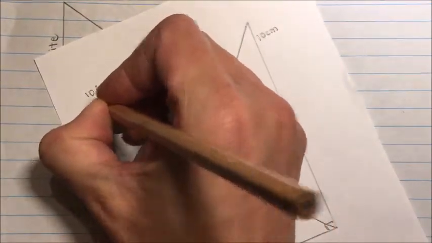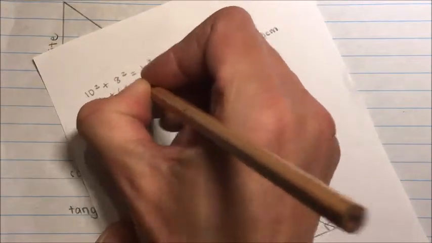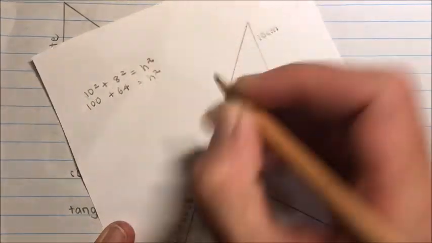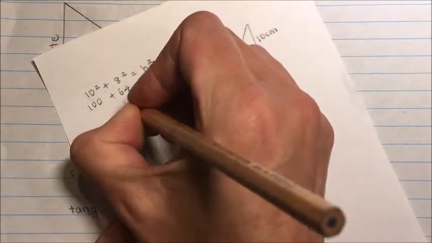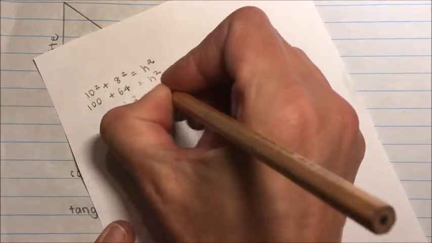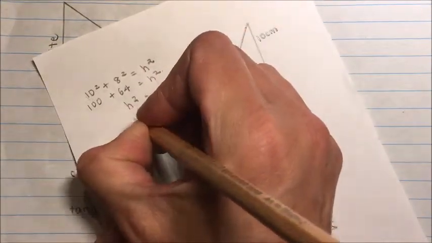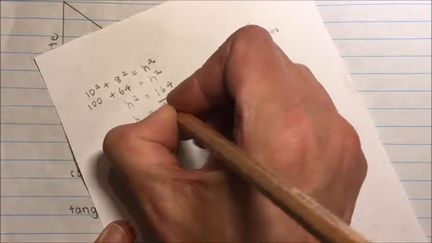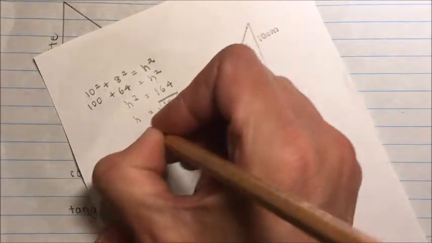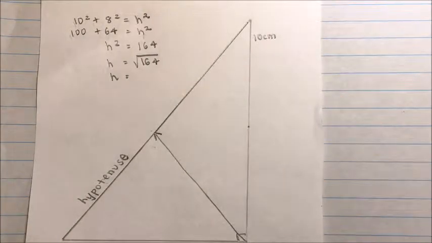So 100 plus 64 equals h squared, so h squared equals 164. h is going to equal the square root of 164.